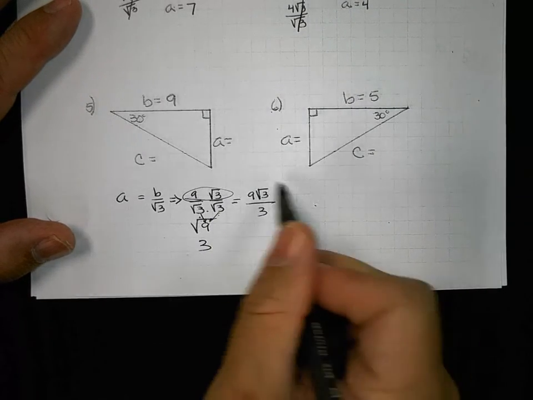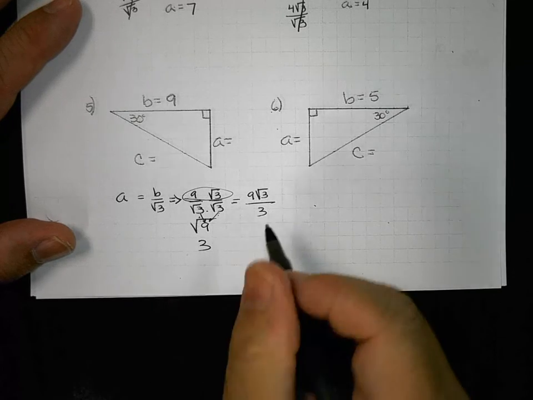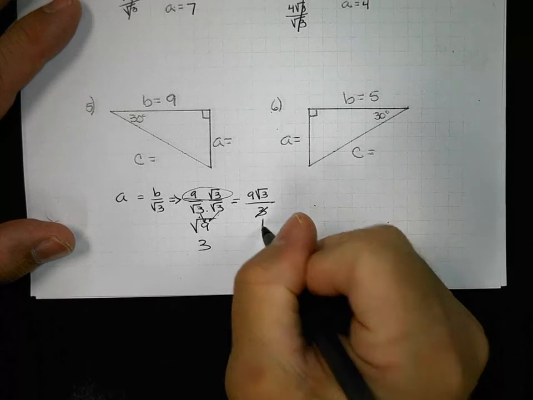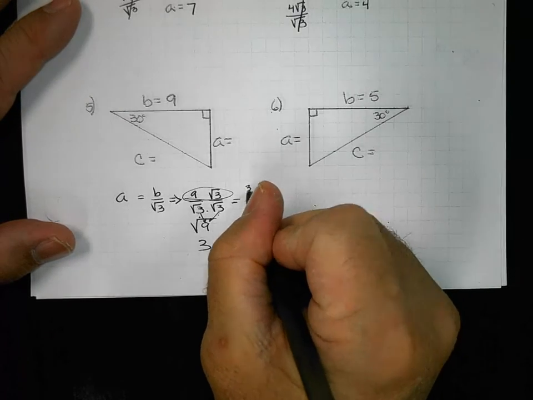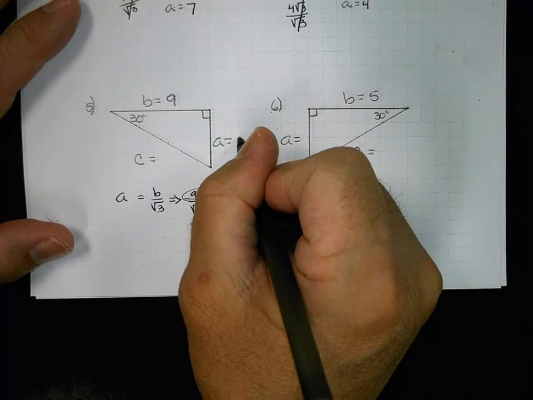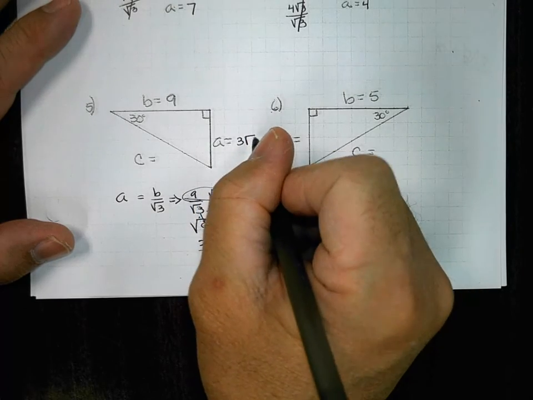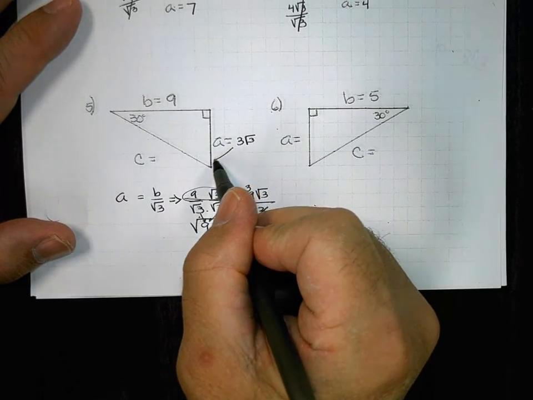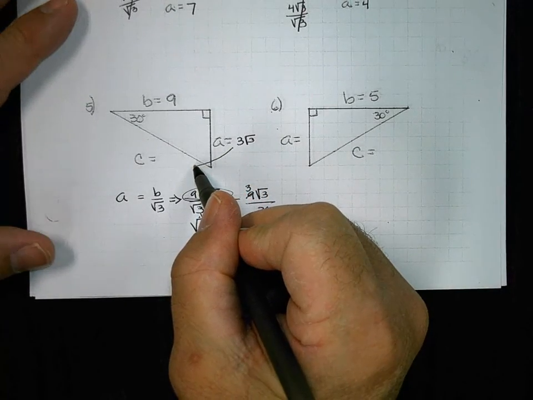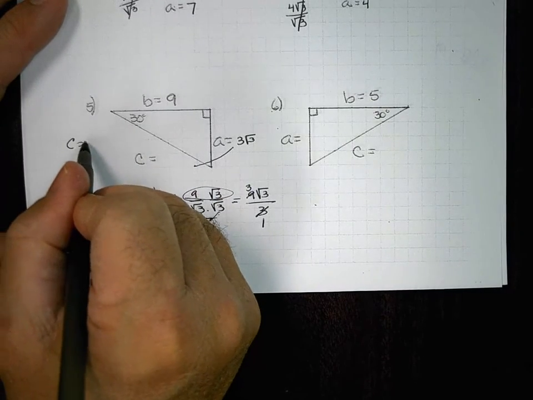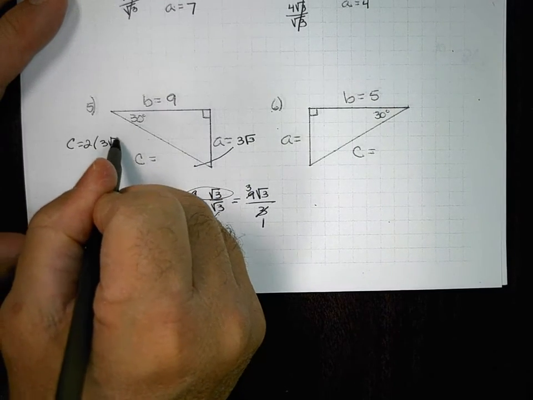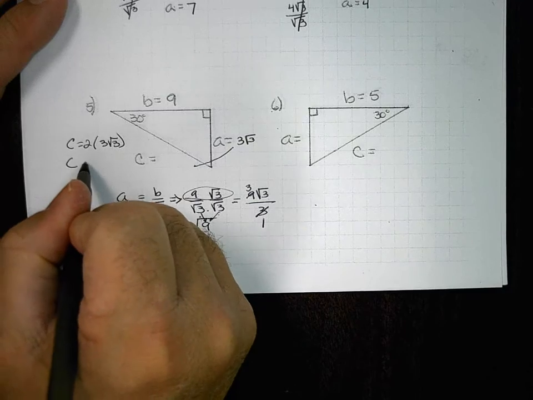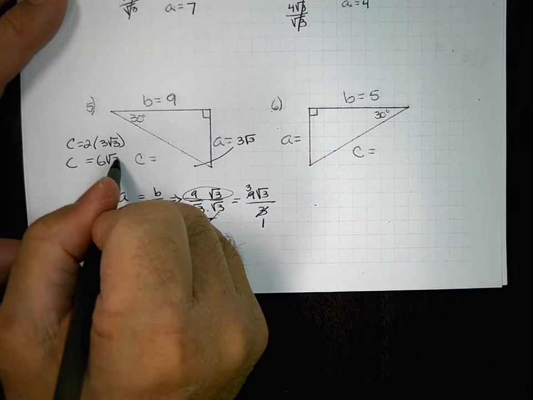Okay, now again, this is what A equals, except we can go one step further. We can reduce. 3 goes into 3 once, 3 goes into 9 3 times, and we end up with simply 3 square root 3. And if we take A to find C, remember we just multiply it by 2. So C is equal to 2 times 3 root 3, which means C in this case equals 6 root 3.